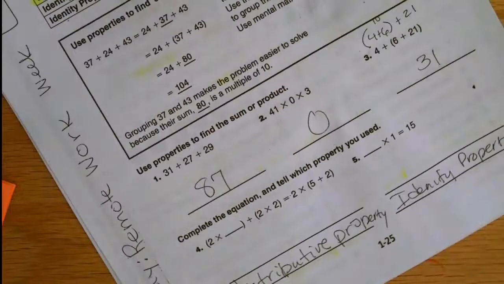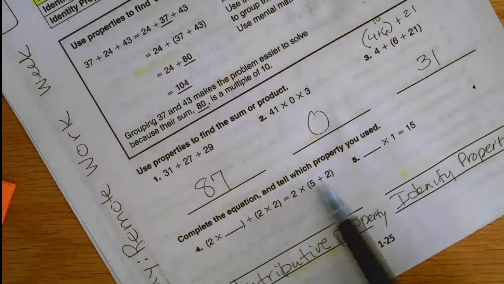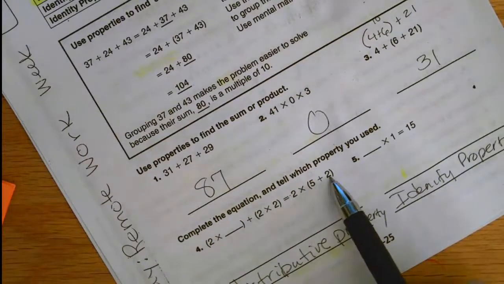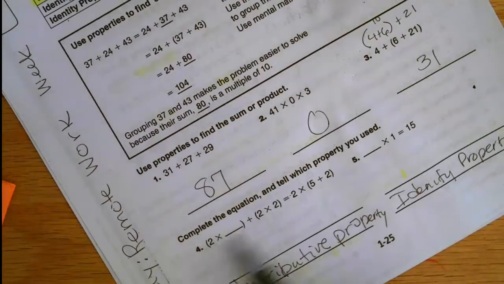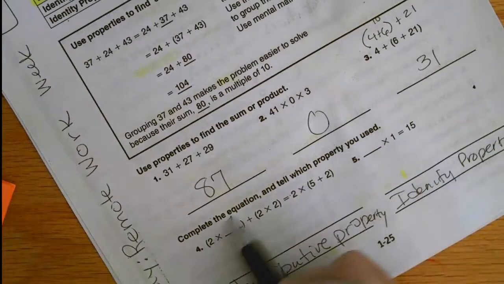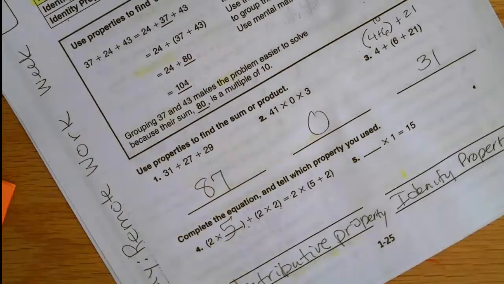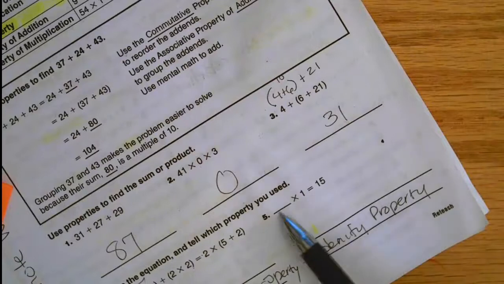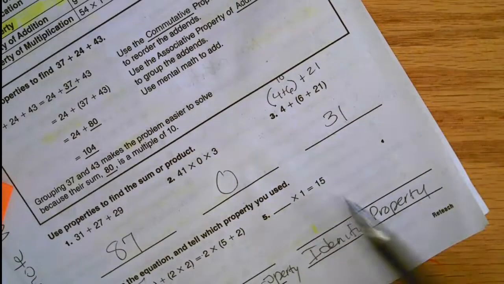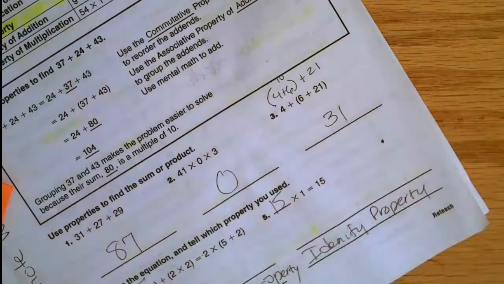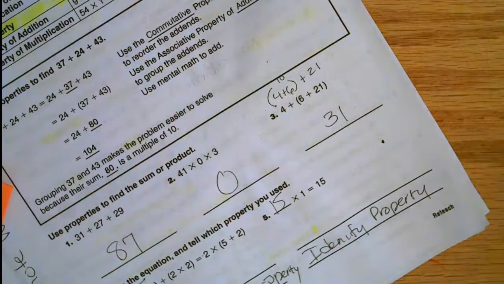Okay, on number 4, you had to complete the equation and tell which property you used. Well, I can see that this side of the equation has 2 times 5 plus 2, and I can see over here it's been distributed out: a 2 times 5 plus a 2 times 2. So I know that that is the distributive property. On this side, I can see that my equation has to be equal to 15, so I know that 15 times 1 is equal to 15, and that's using the identity property.